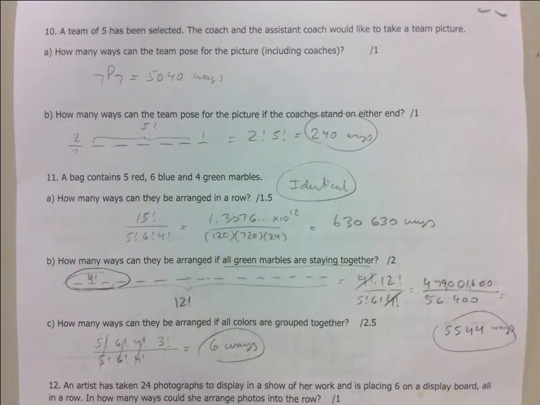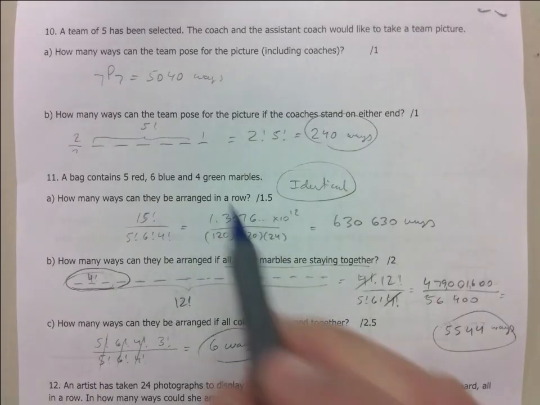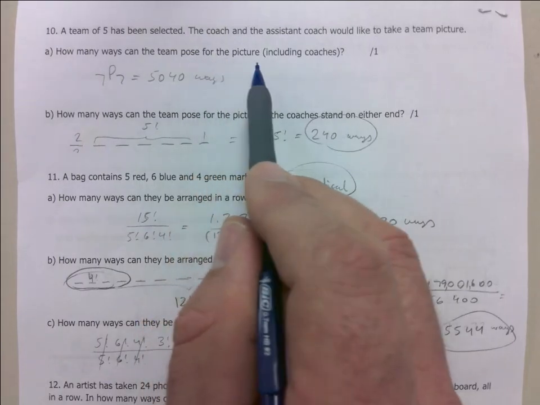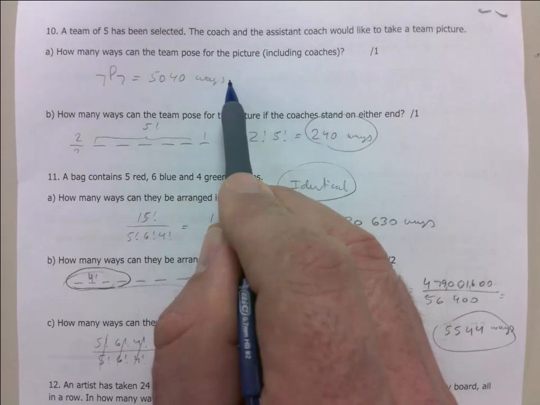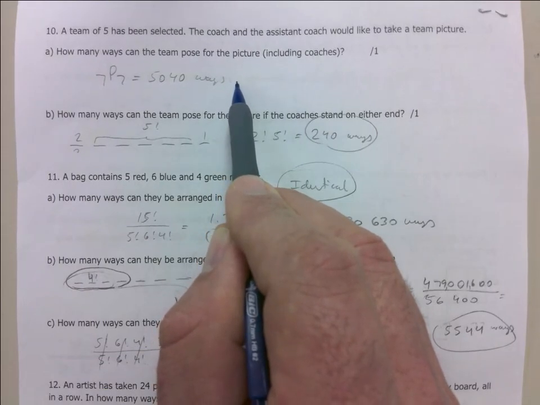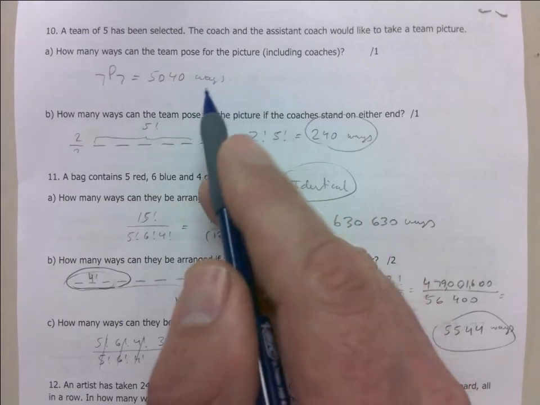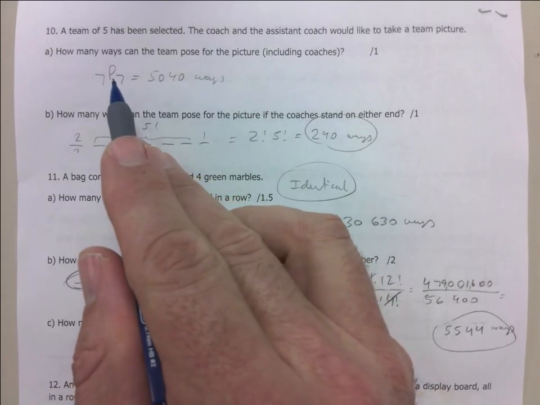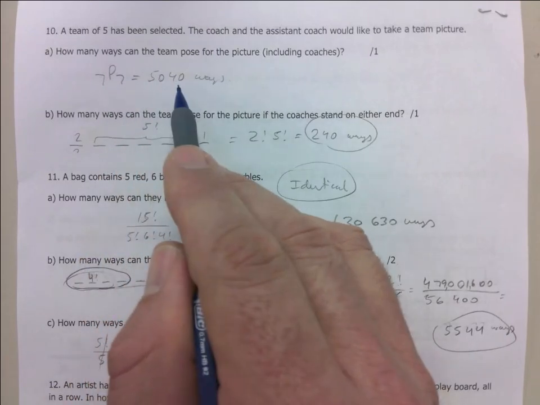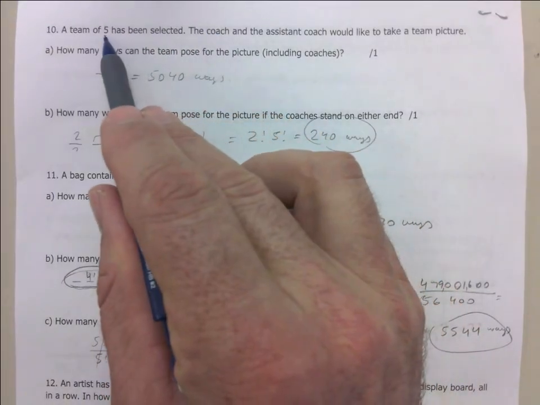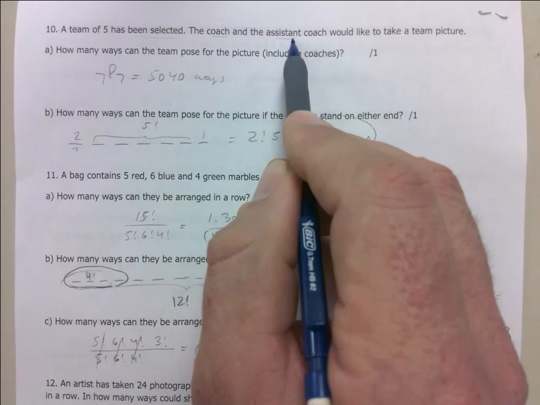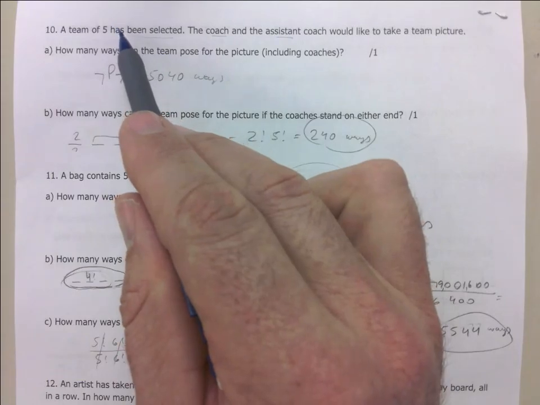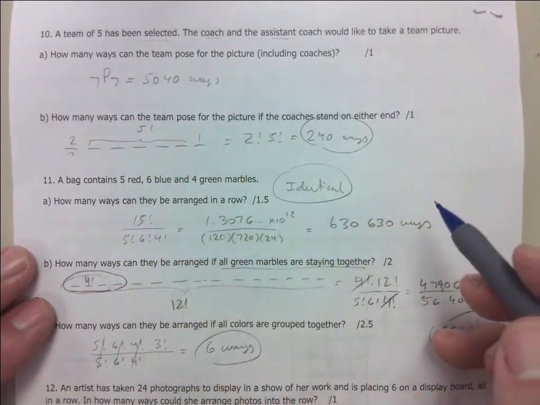A team of 5 has been selected. The coach and the assistant would like to take a team picture. How many ways could the team pose, right? We're posing, we're arranging, order matters, whether a player's all the way on the left or second one from the left. It does matter here. It is a different permutation. We would count it as a different picture. And it's just 7 factorial or 7 pick 7 because there's a team of 5 and then there's the coach and the assistant. So they're not the team, right? The team is the 5 and then so there's 7 people involved here.